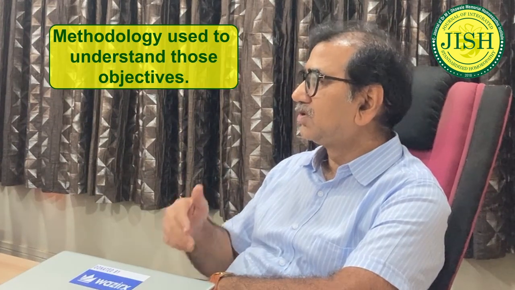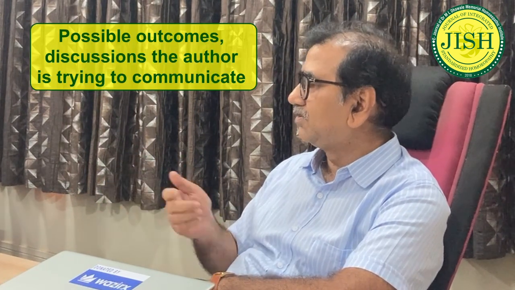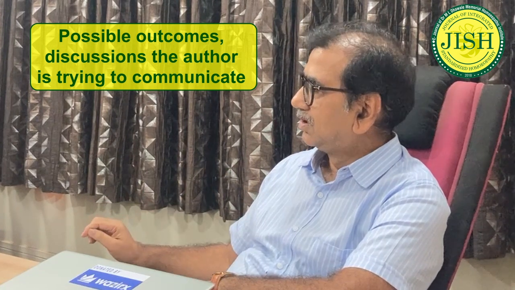Once you have decided about the exposure and outcome, which will be available in the majority of scientific headings, you need to go to the objectives: what objectives the individual is trying to communicate the outcome through. Once you are clear about the objectives and the key points, you then go to the methodology used to understand those objectives and outcomes. So what are the possible conclusions or the discussions which the author is trying to communicate?